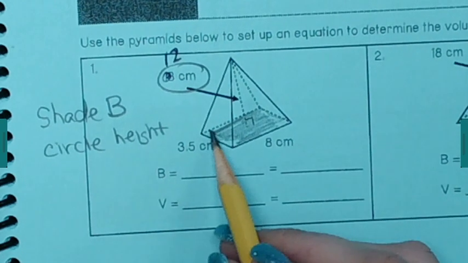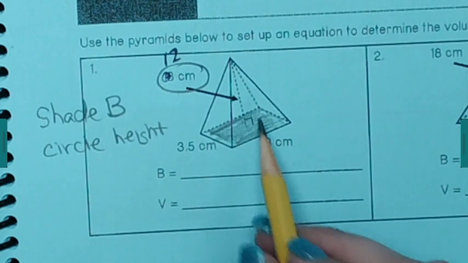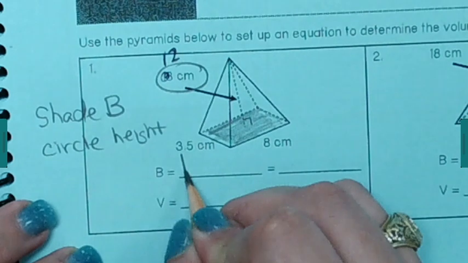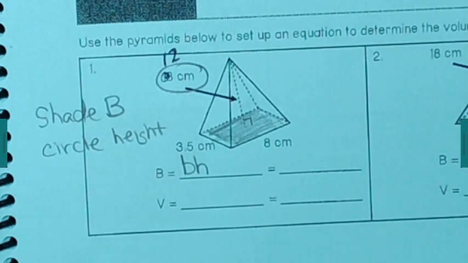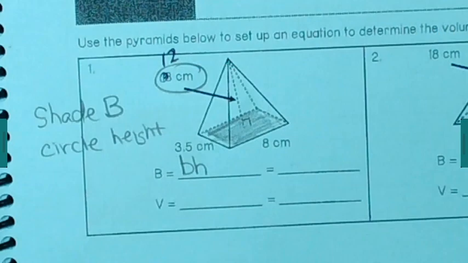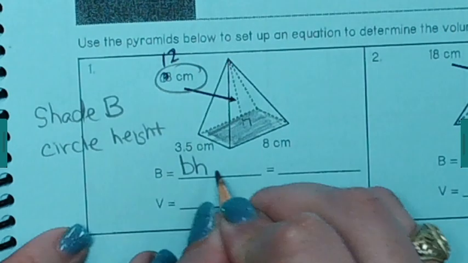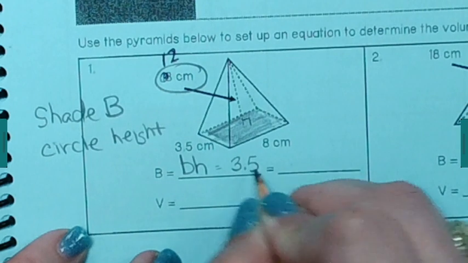So big B is what shape? Big B is a rectangle. How do you find the area of a rectangle? It's B equals BH. Remember the big B means area. The little b just means you're looking at a 2D shape. So you can literally ignore everything else except for your shaded part. What 2 numbers make up your shaded part? 8 and 3.5. Yes, thank you.